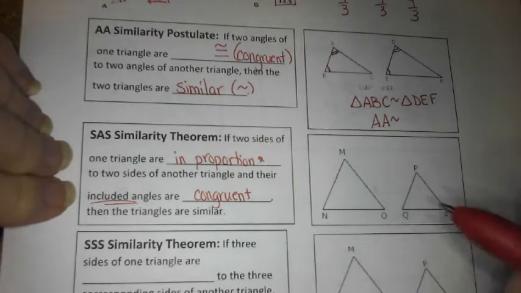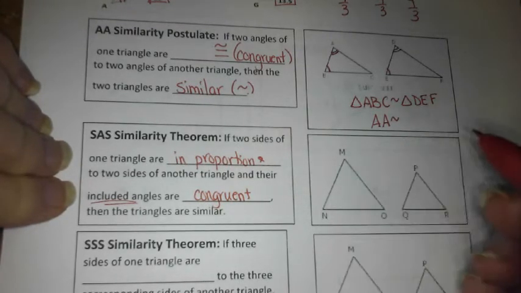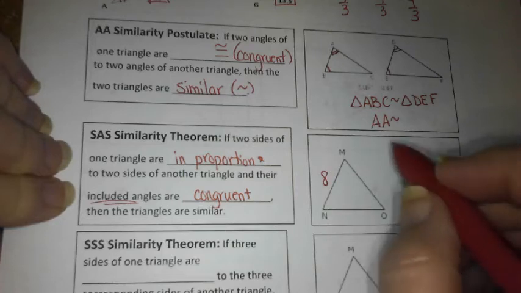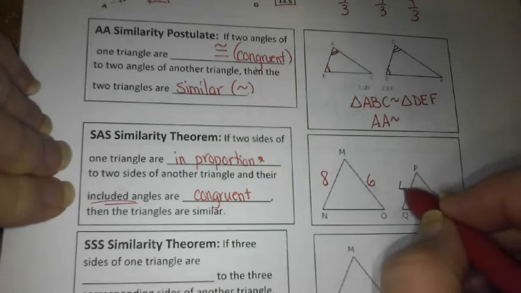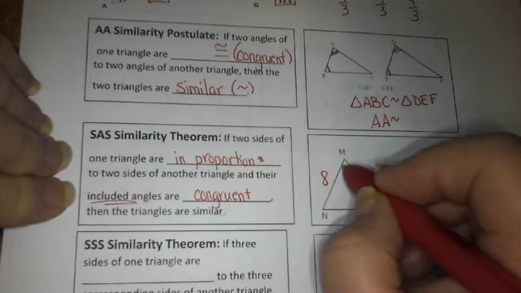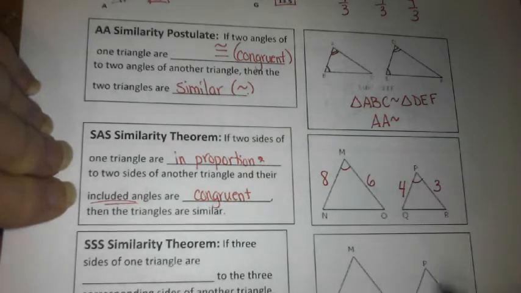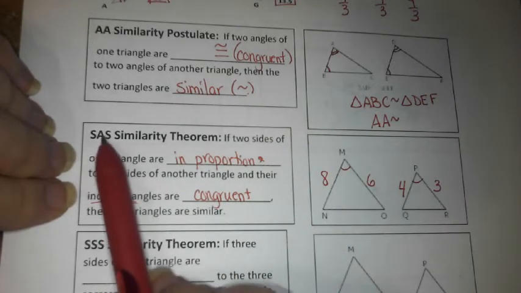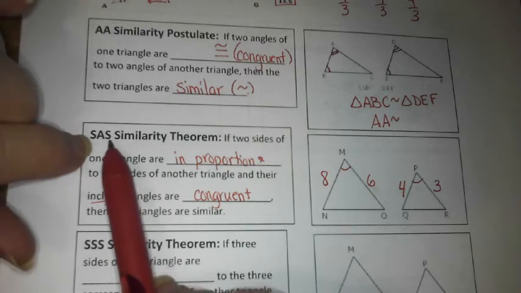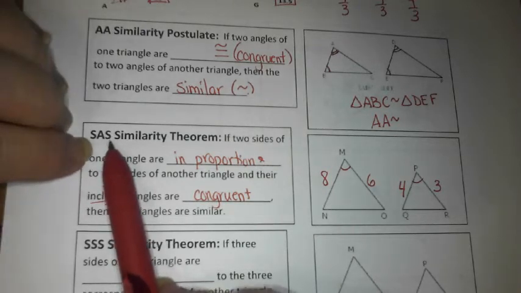So let me give you an example. I'm going to make MN equal 8 and MO can equal 6, and then I'll make this 4 and 3. There we go. So this is side, angle, side. The two pairs of sides have to be in proportion.